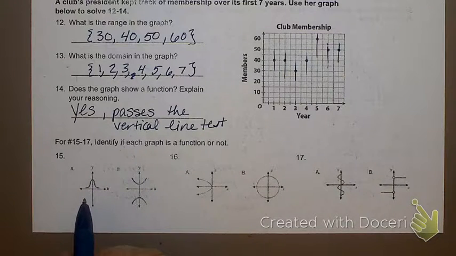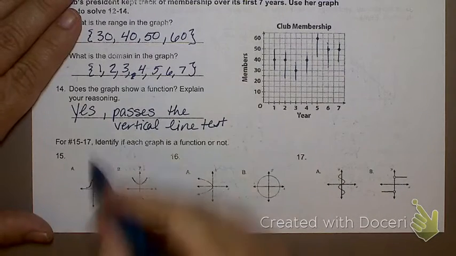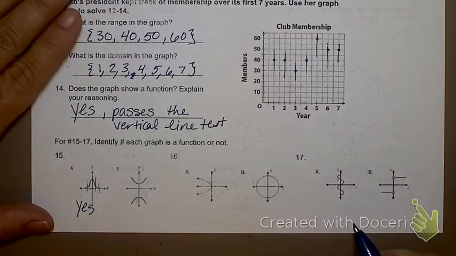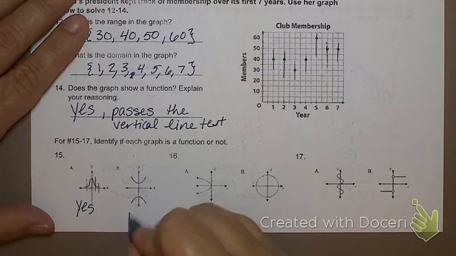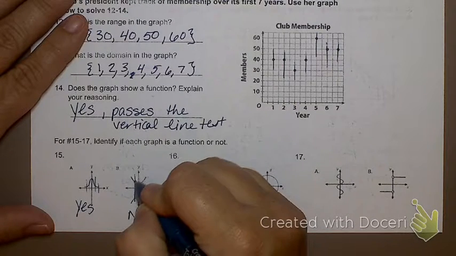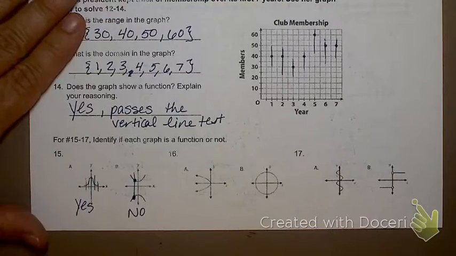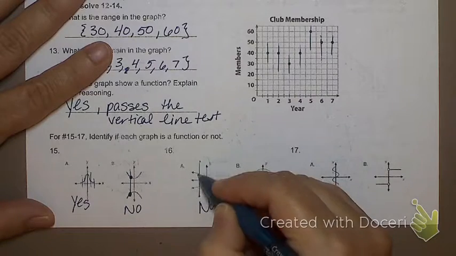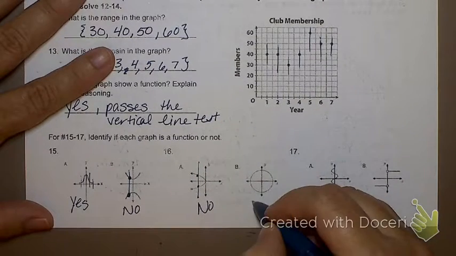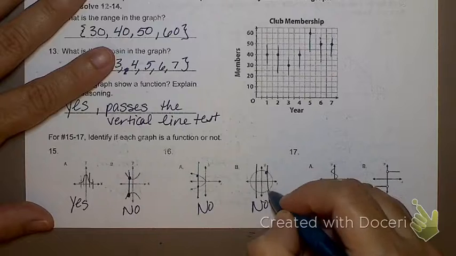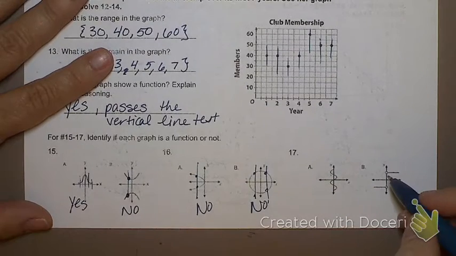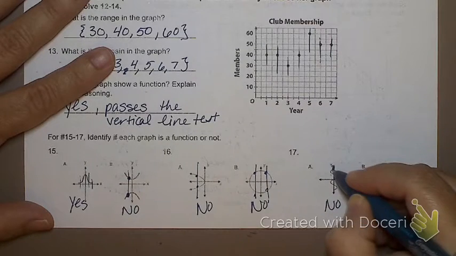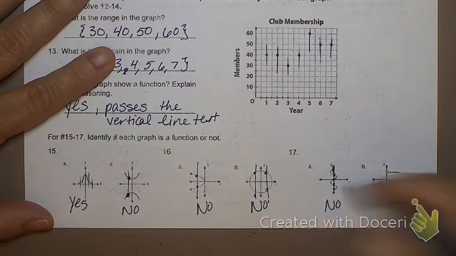Is number 15 a function? Does it pass the vertical line test? Yes. Is B a function? No, because there's a lot of places I could draw a vertical line and it's going to hit it more than once. What about 16A? Because if I drew a vertical line, it hits it twice. B? Lots of places it'll hit it twice, right? 17A. If I use the y-axis as my vertical line, it hits it all over the place there, right?